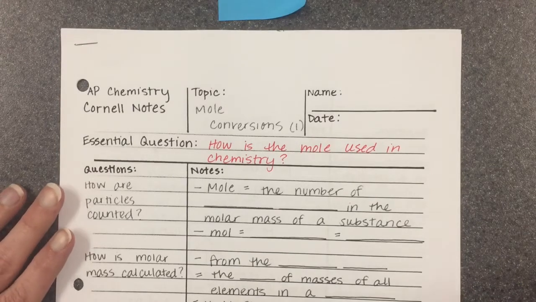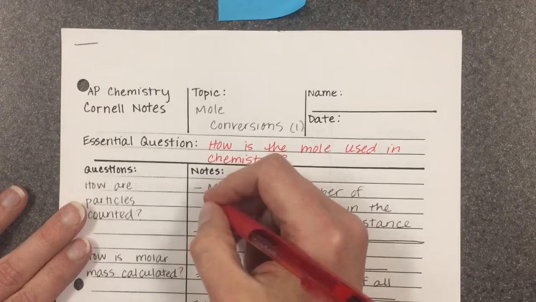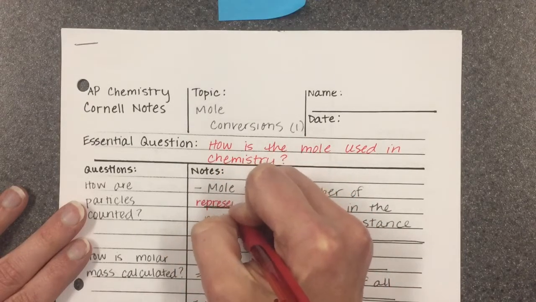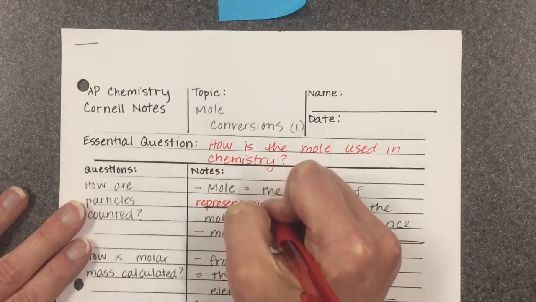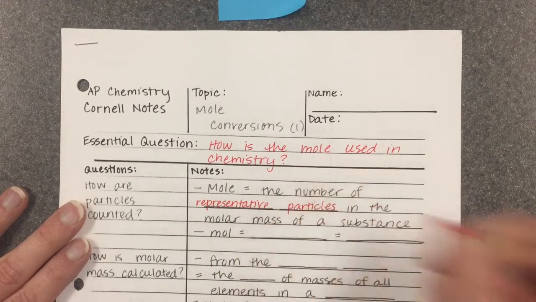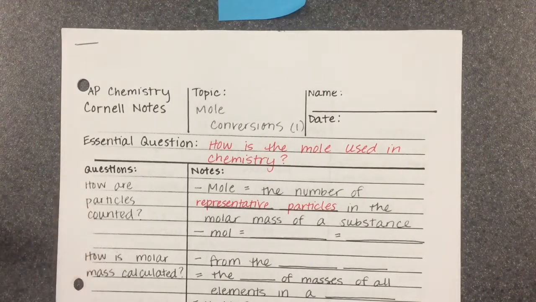A mole represents the number of representative particles. That means the smallest piece of matter that is still that substance. So a representative particle for an element would be an atom. A representative particle for a compound would be a molecule.